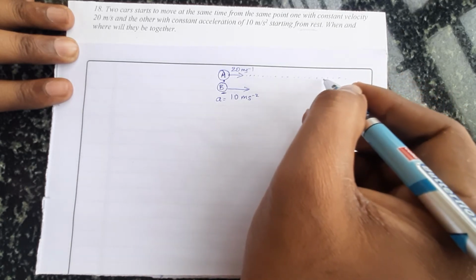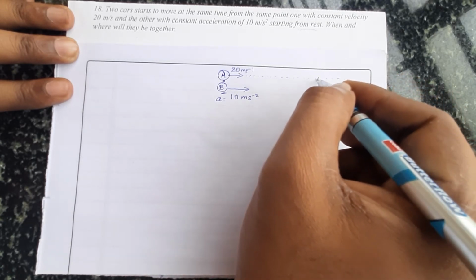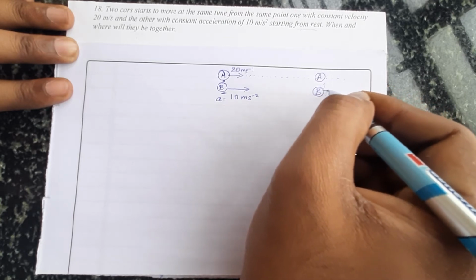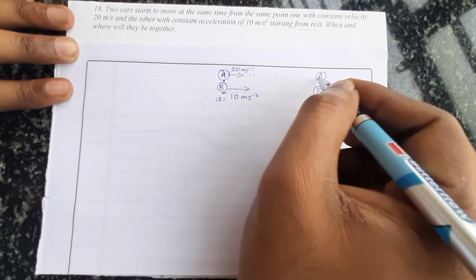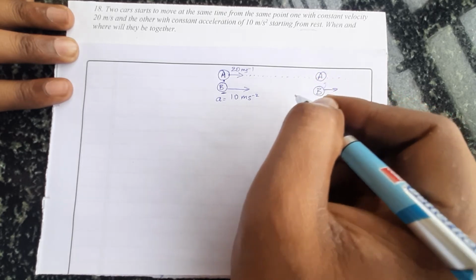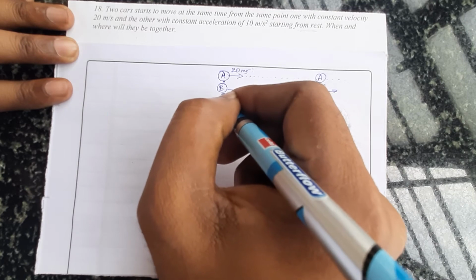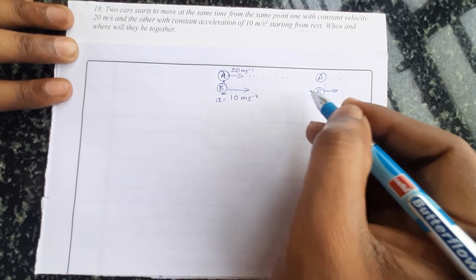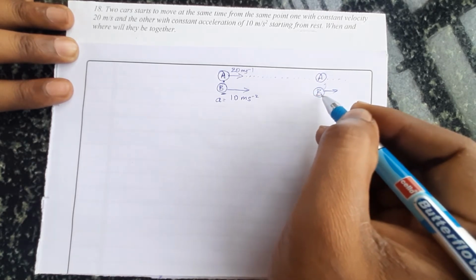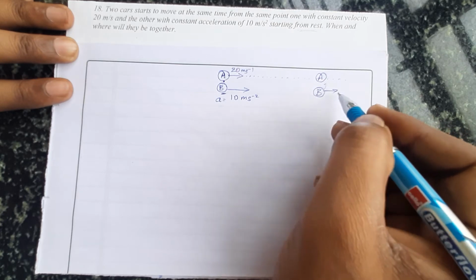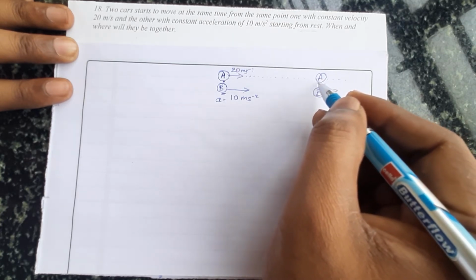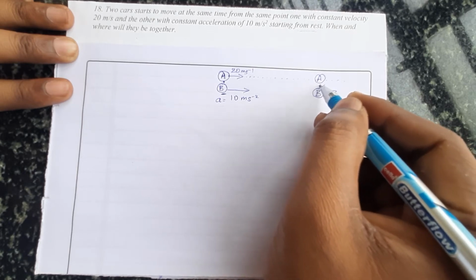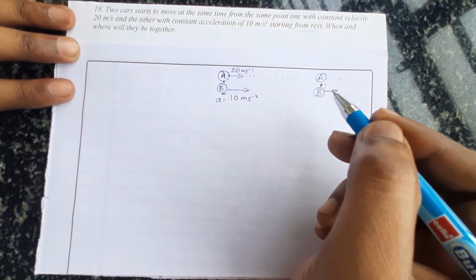Now after certain time, what happens is body B overtakes body A, right? Body A is moving with 20 meter per second constant speed, but body B starts its motion with 0 meter per second from rest and accelerates to gain sufficient velocity and to cover sufficient distance to overtake A. And now, which is the point where they will be together? The point where they will be together at the same point.